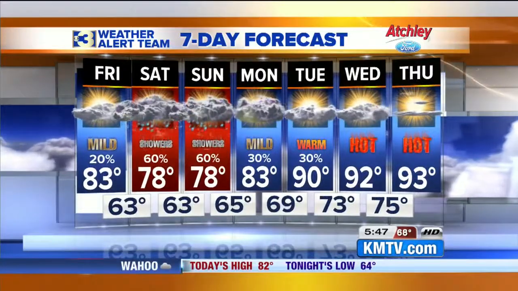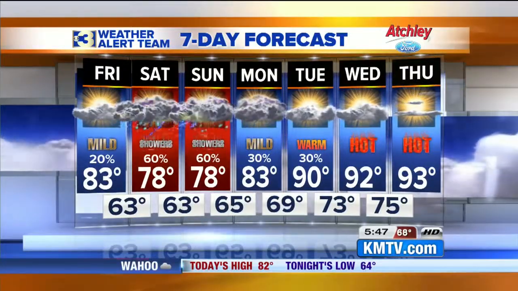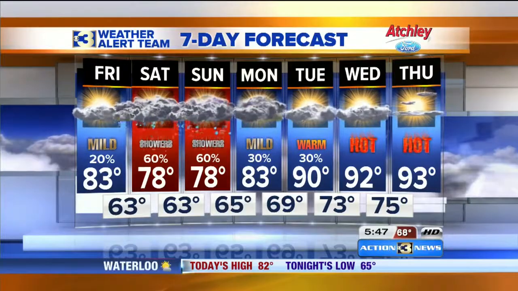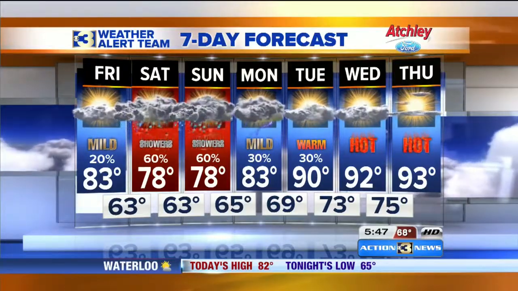I kept the probability at about 60%. Just so you can plan on at least 1 or 2 periods of at least something falling from the sky, and then we dry out and get hot by the middle of next week.